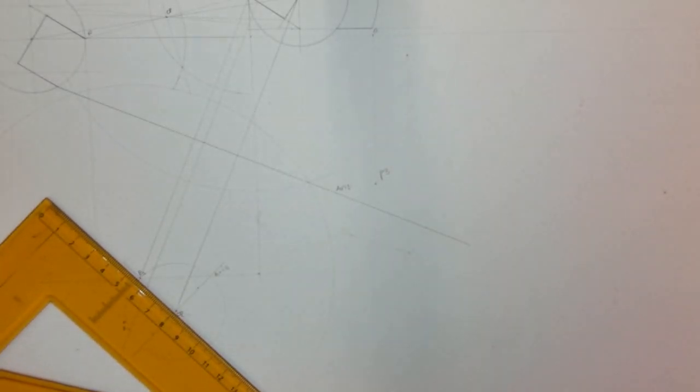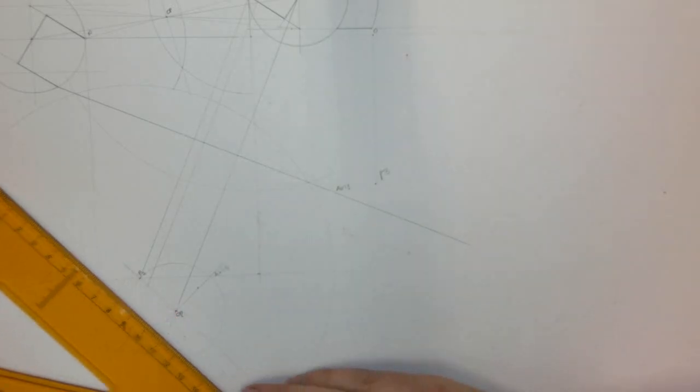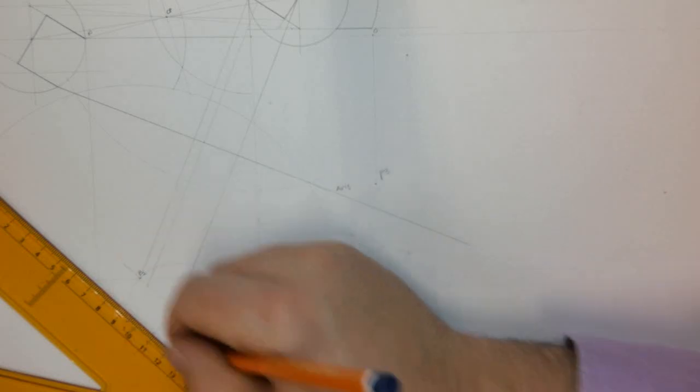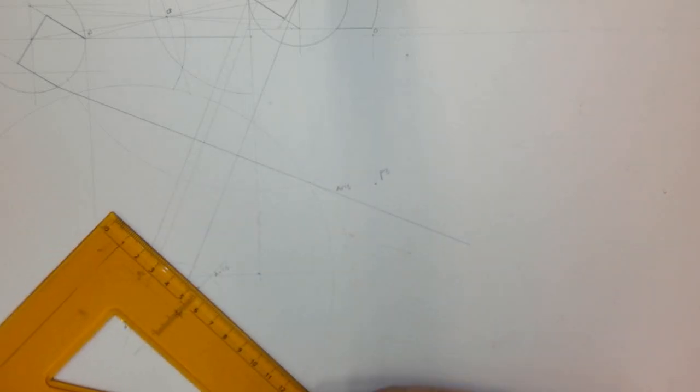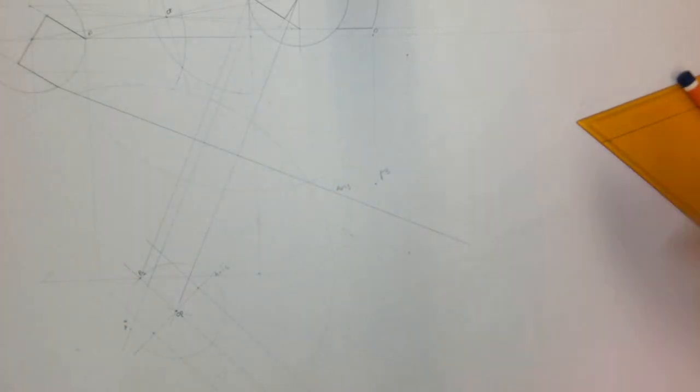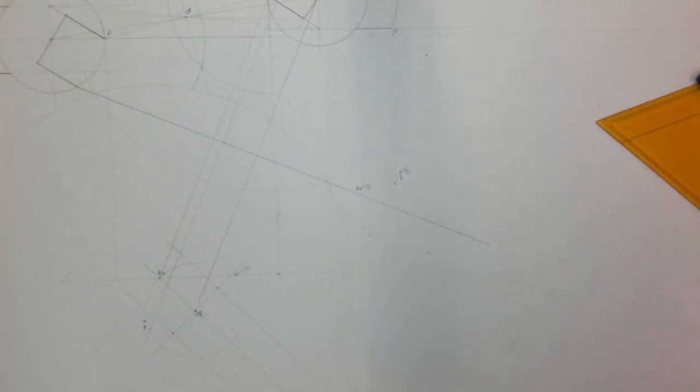Okay, we're going to draw our lines parallel to our axis. And the radius is still 40, so I'll have my compass set to radius 40.